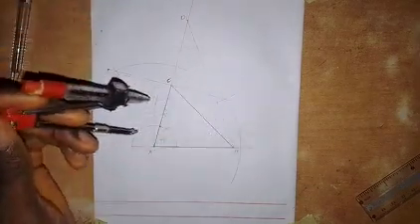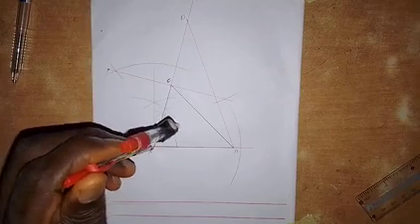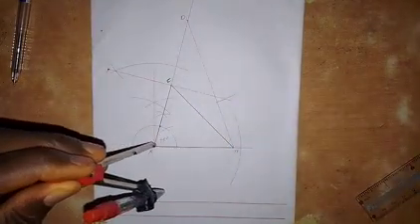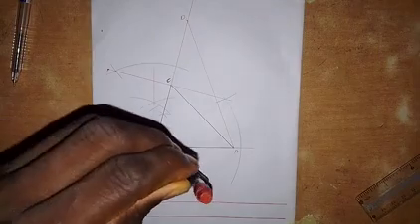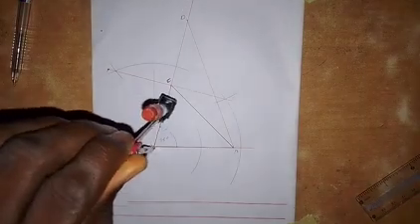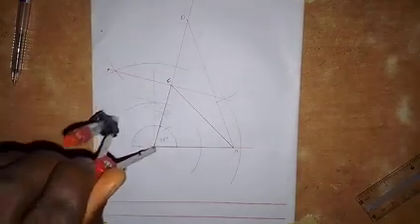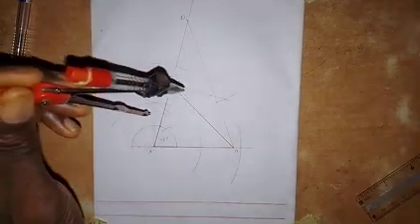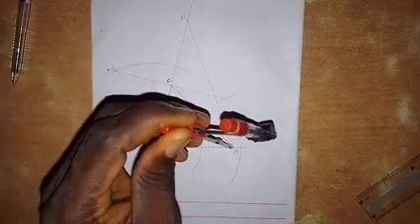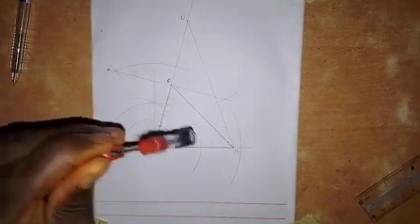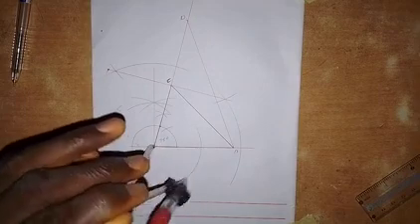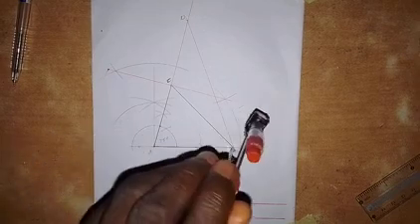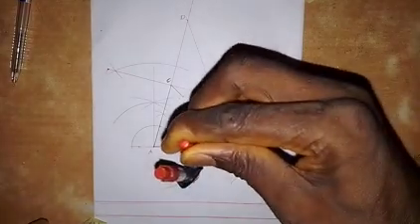Side AB and side BC. I will put the midpoint of my compass here at point B, then extend the compass to a convenient radius. So we draw an arc here, and we draw it here. You need to watch very well. Then we put it at point B. Let me extend this arc a bit because of what I'm looking at. So put at point B, and draw an arc here.